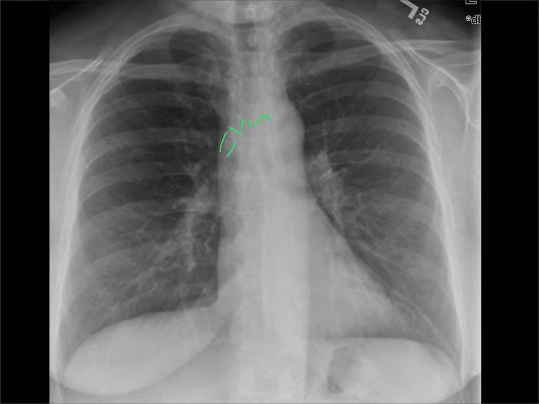Well, anything that enlarges the azygos vein, so things that cause increase in right-sided heart pressure, so pulmonary emboli, congestive cardiac failure, pericardial restriction, anything that increases that pressure will distend the superior vena cava, and it will also distend the azygos vein.